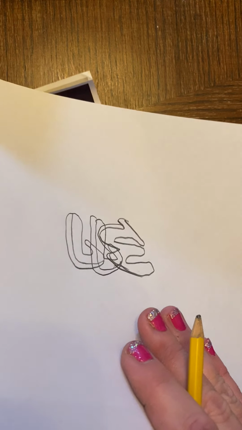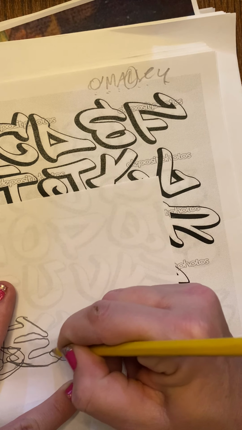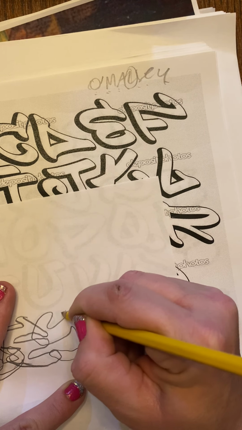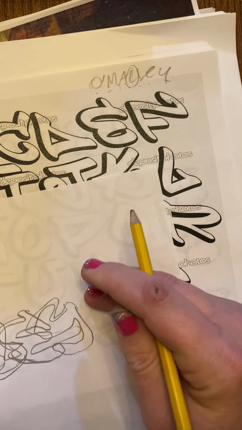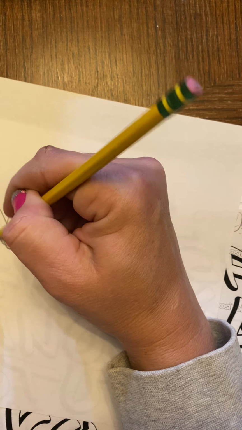So you're going to continue writing your name. You want to do two names? You want to write more than one name? You want to write like a message? I mean, go for it, but this A is huge. Okay. Really going to overlap for the A.